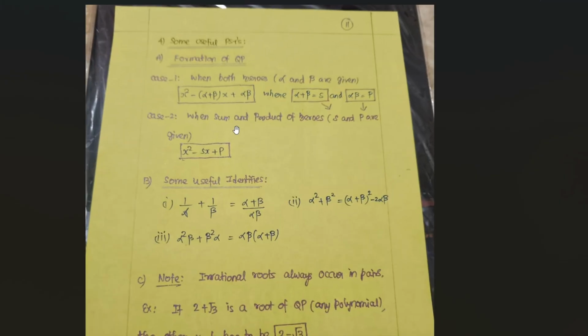Then when the sum and product are given directly, you can use this formula: x square minus sx plus p. For useful identities, they will be asking you numericals based on this directly, so I have given you some very important identities. 1 by alpha plus 1 by beta, you take LCM, you get alpha plus beta by alpha beta. And alpha square plus beta square is an identity taken from a plus b whole square, so you use: alpha plus beta whole square minus 2 alpha beta. And here you have alpha beta as common, you take it out, you get alpha plus beta.